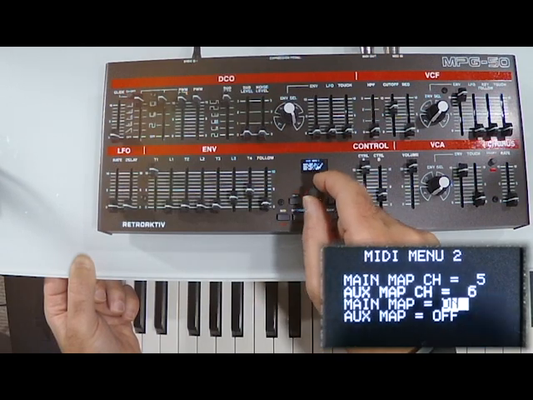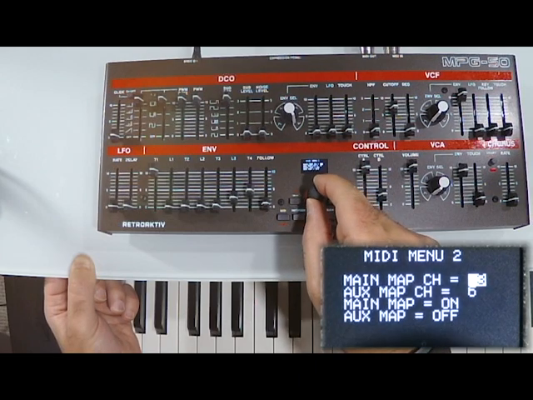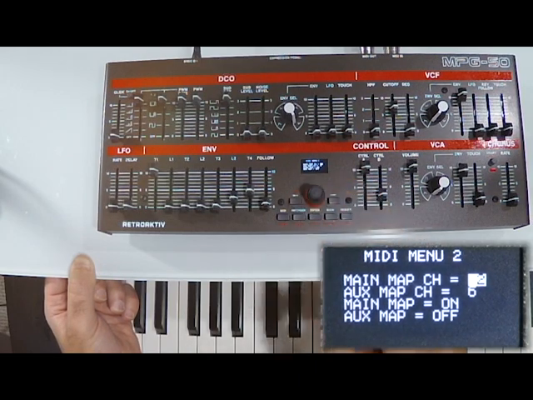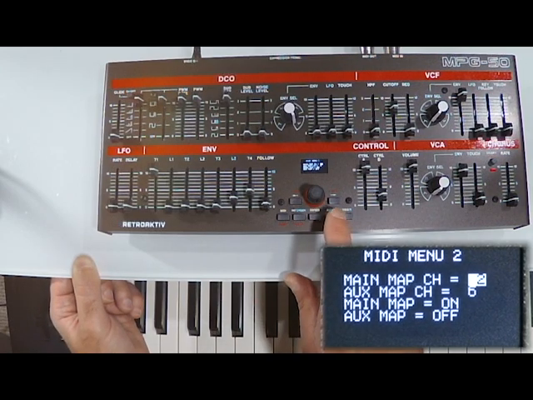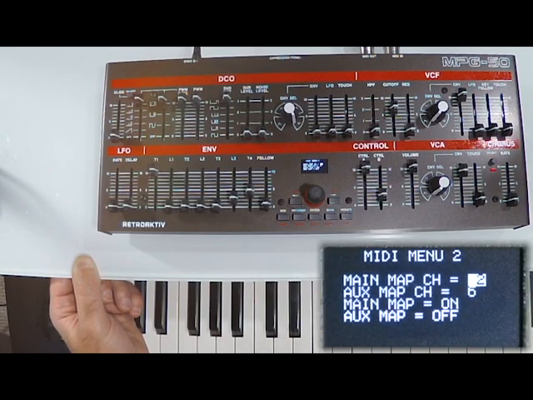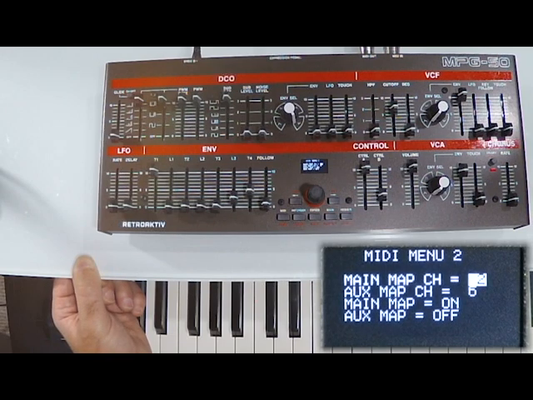So here I'm going to turn it on, and I'll set this to channel 2. So now any note message or CC controller message like the sustain pedal, etc., when that comes in on channel 1, that will get bumped up to channel 2. If I wanted to bump it up to channel 3, just do that. But in this case, I'm going to bump it up to channel 2.